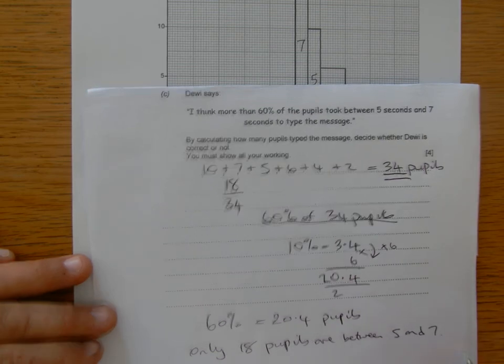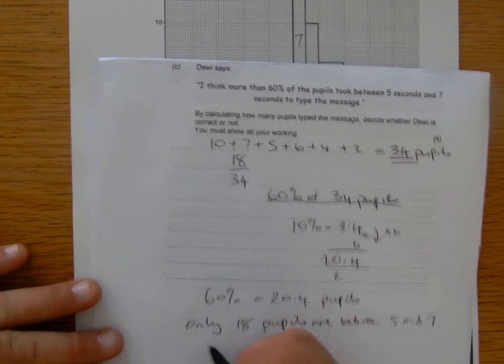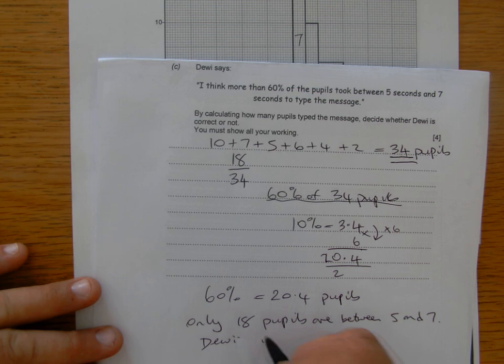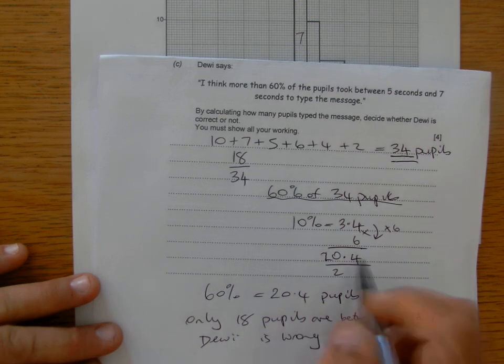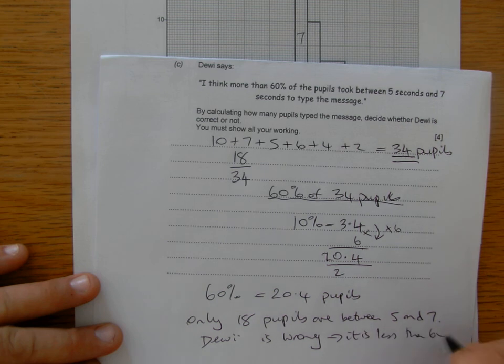So Derry is actually wrong, isn't he? Derry's wrong because it's not more than 60%, it's less than 60%. Derry is wrong. It is less than 60%. Okay?